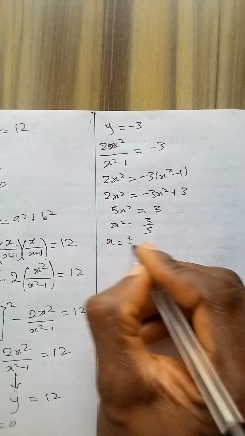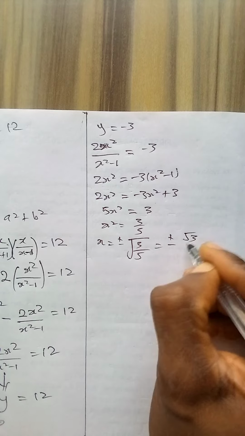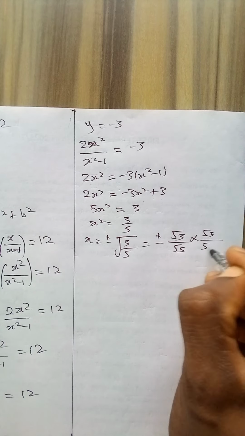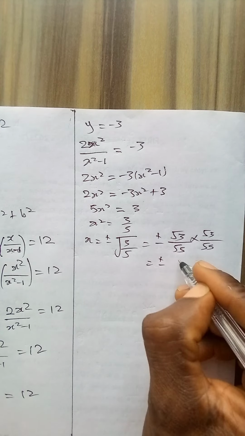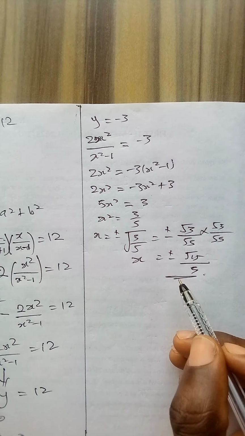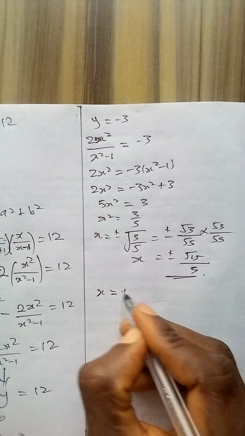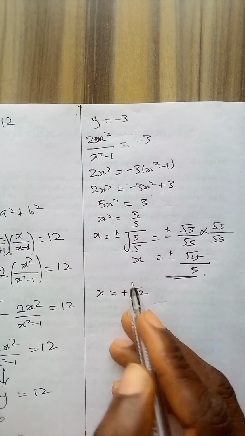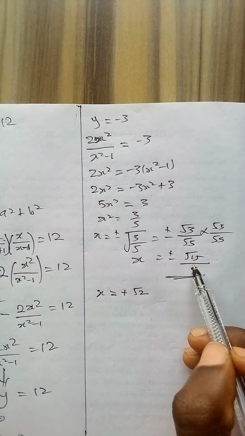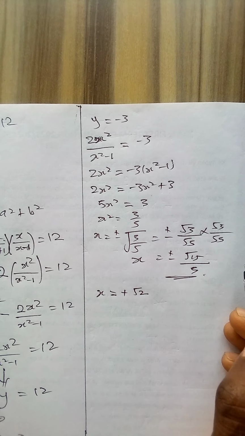Or x is equal to plus or minus the root of 3 over the root of 5, or plus or minus root 3 over root 5. I can rewrite this by multiplying by root 5 over root 5, which is plus or minus root 15 over 5. That is my x. And let us see if our answers are correct. I'm going to only use x is equal to plus root 2 to test whether the solutions are correct. Then you can try these other ones, when x is minus root 2 and when x is plus or minus root 15 over 5, at your own leisure.